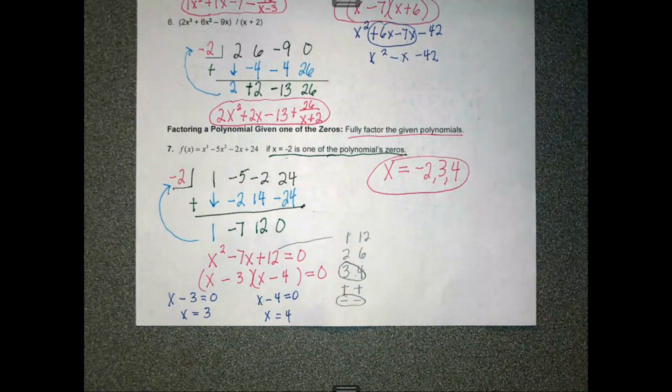Now, I have a Delta Math assignment for this. So let's do a Delta Math assignment.